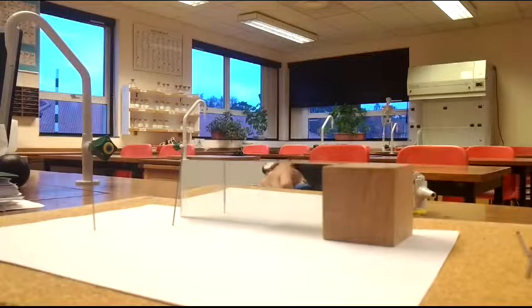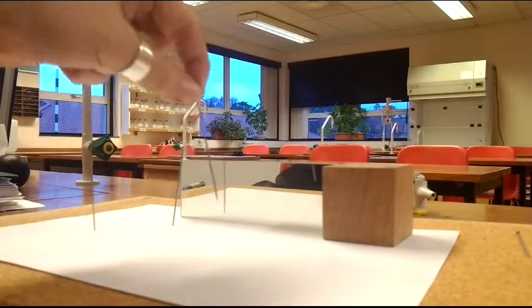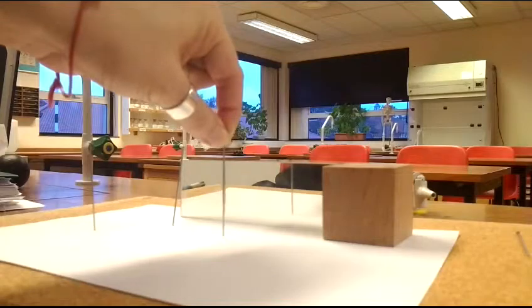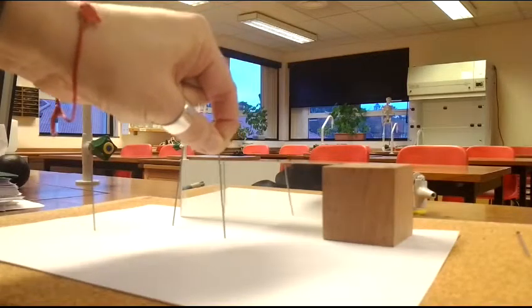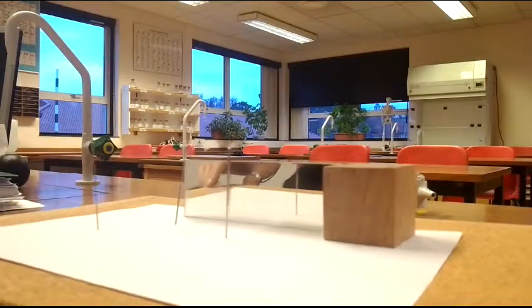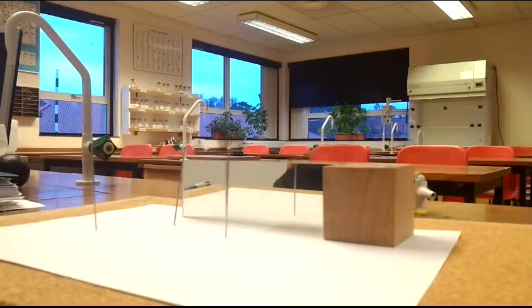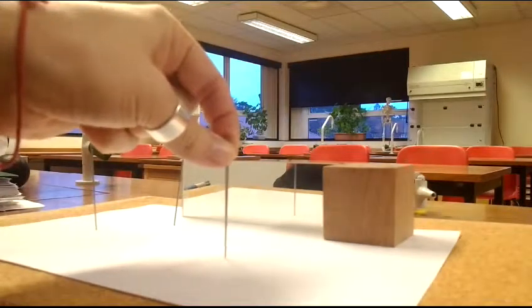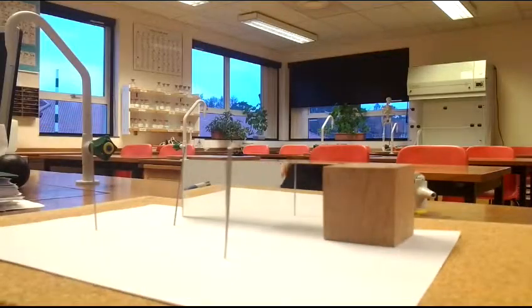You need to place your 3rd pin so that it blocks out or obscures that image. So your 3rd pin needs to totally obscure the image, needs to go there. The 4th pin then needs to obscure both the images and that pin that you've just placed. So that needs to go here. At this stage we've finished with looking in the mirror, and we can start drawing some lines.